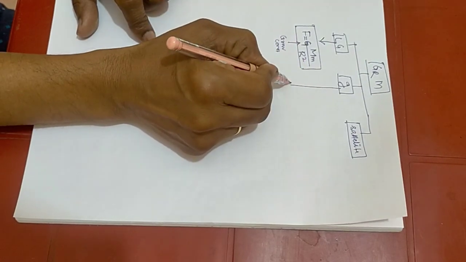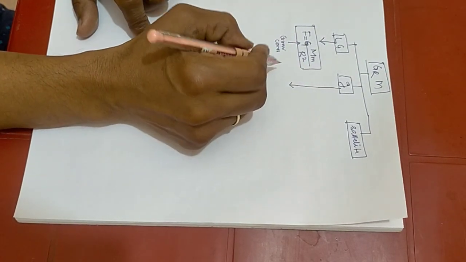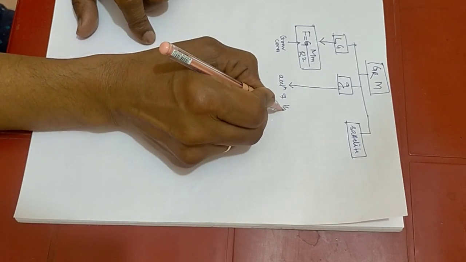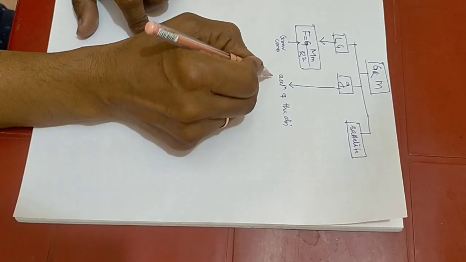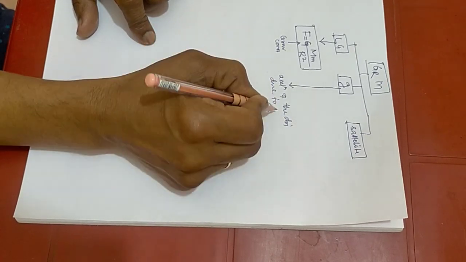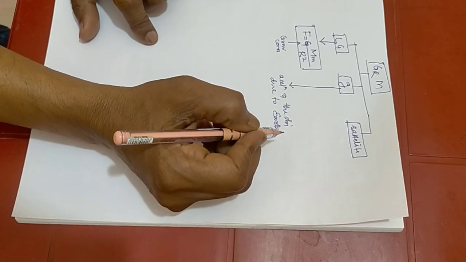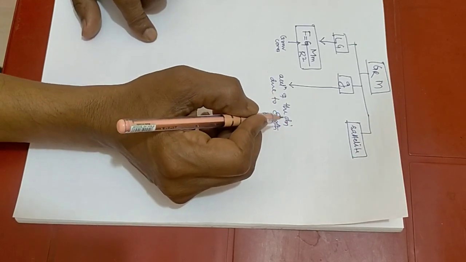Where g is the acceleration of the object due to Earth.